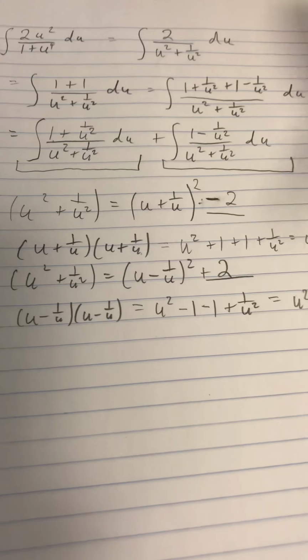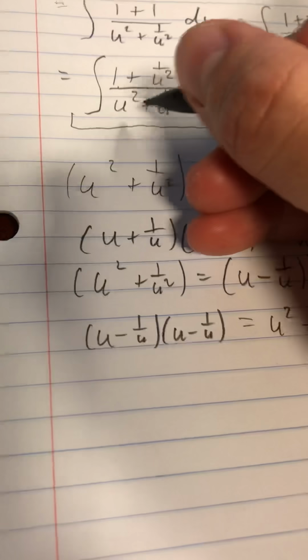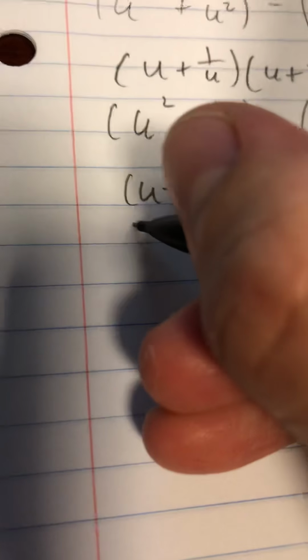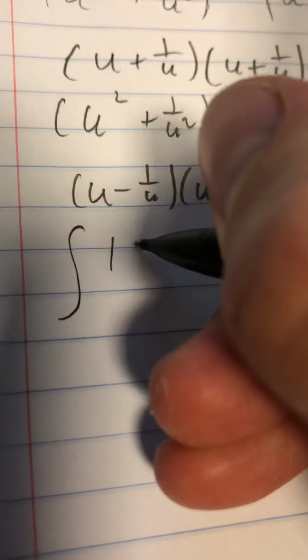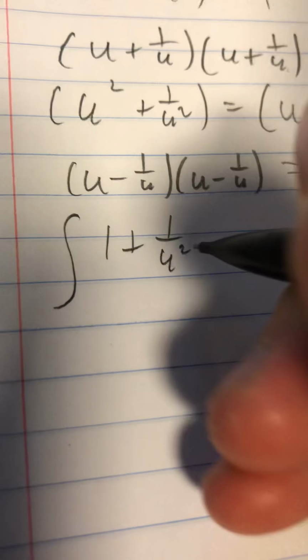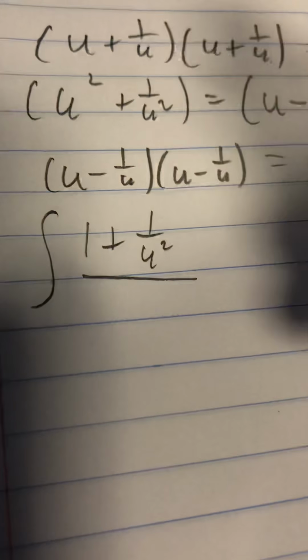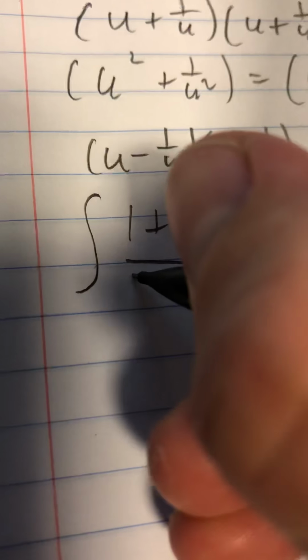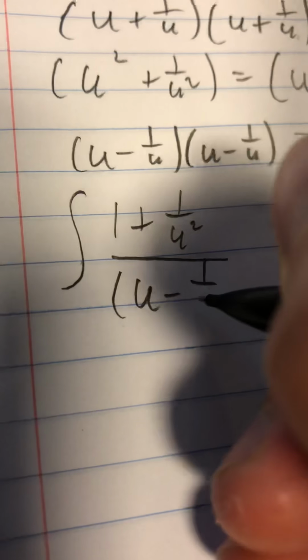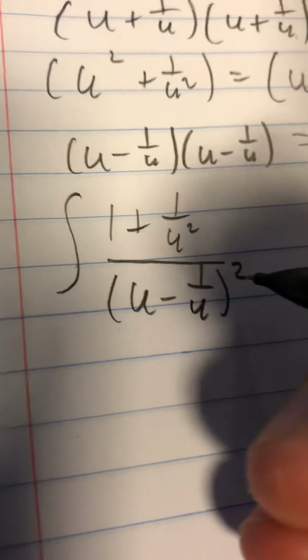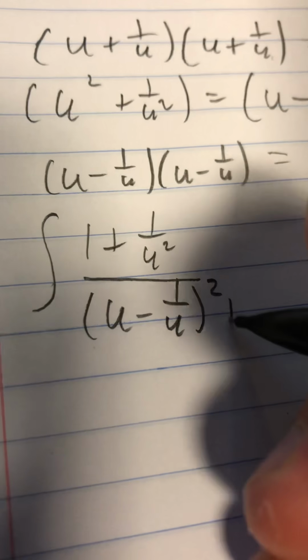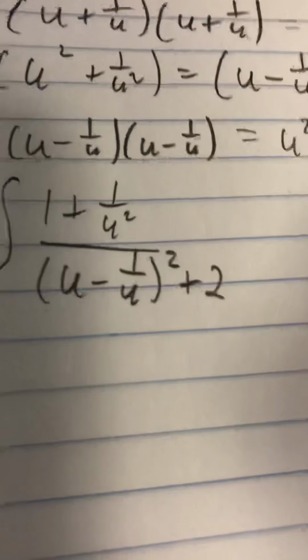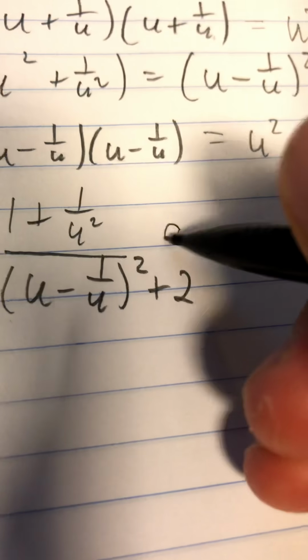So in this case, I'm going to take a look at my first integral right here, which is 1 plus 1 over u squared. And for this one, I'm going to take my denominator right here, and I'm going to express this as u minus 1 over u squared plus 2. I'm going to choose the second of my 2 options, and of course this is du.